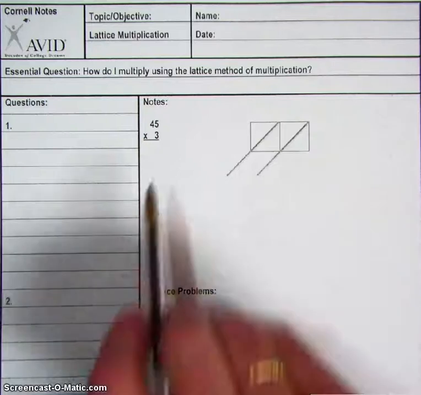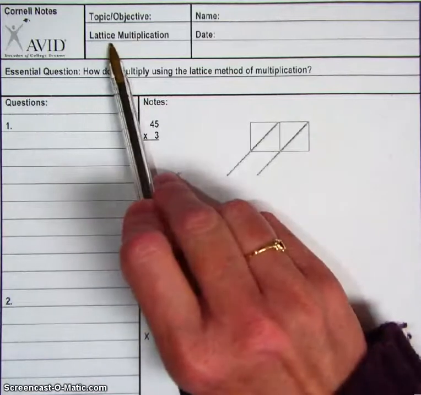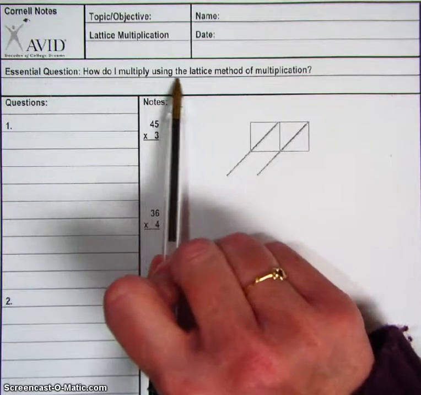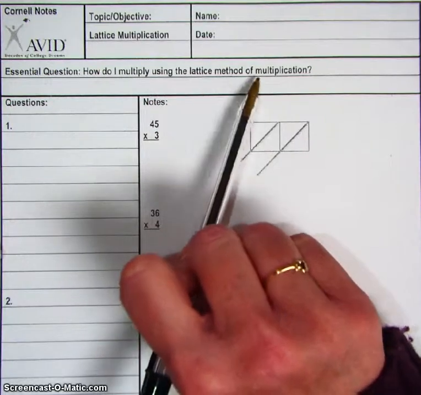Hi everyone! Today we're going to learn the lattice multiplication. Our essential question is, how do I multiply using the lattice method of multiplication?